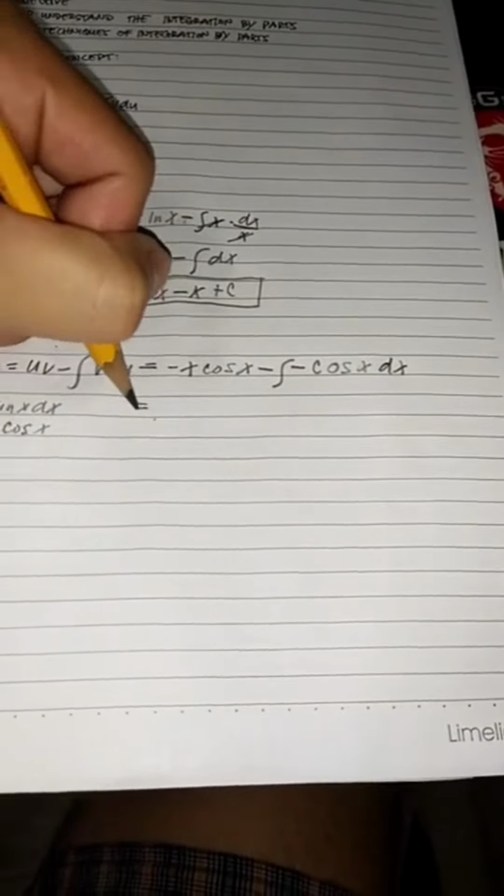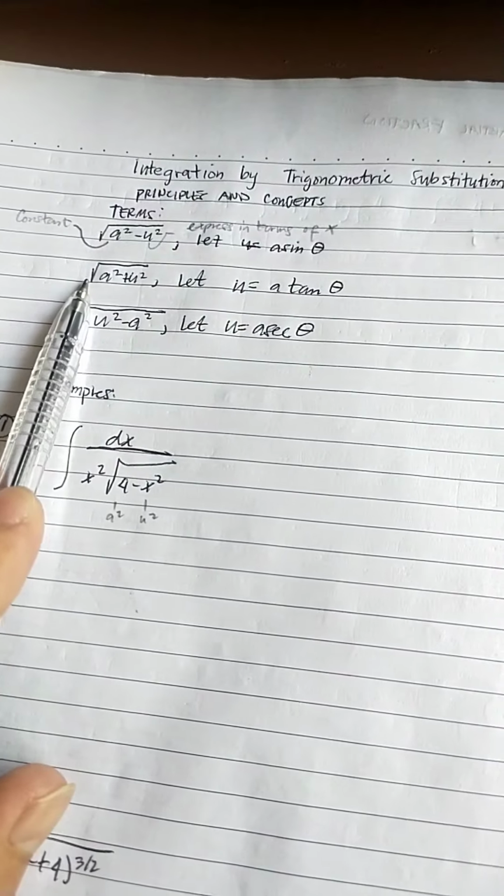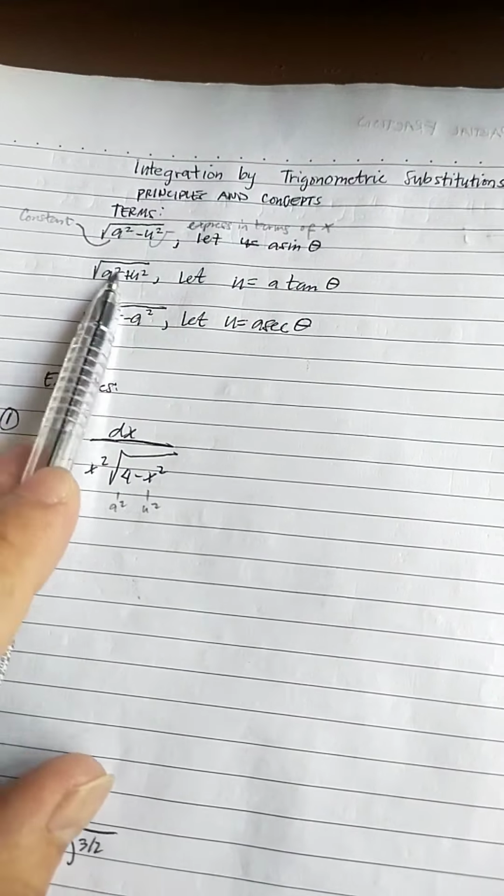For this term, let u equal a sine theta. The second term is the square root of a squared plus u squared. Then let u equal a tangent theta. And the third term is the square root of u squared minus a squared, and let u equal a secant theta.